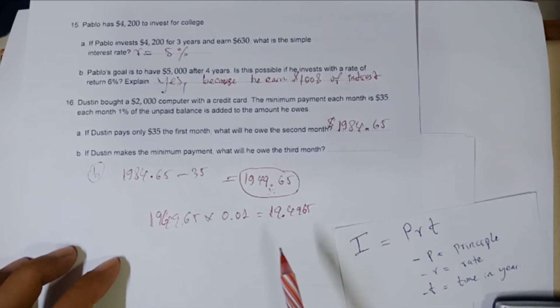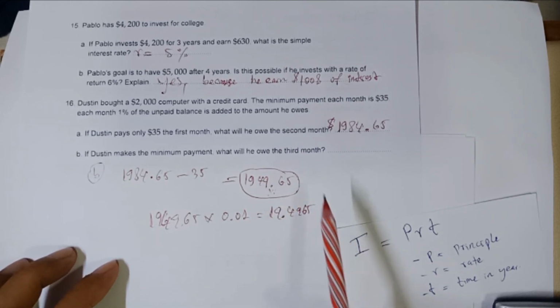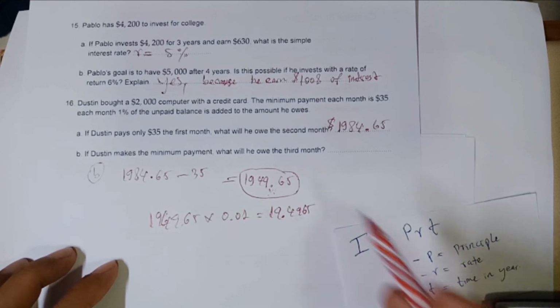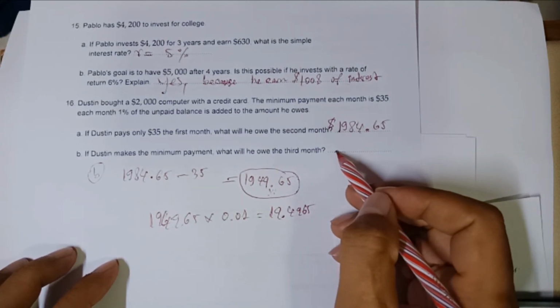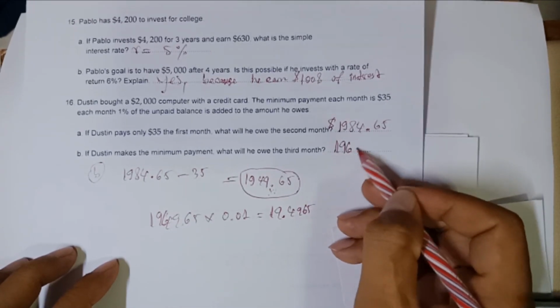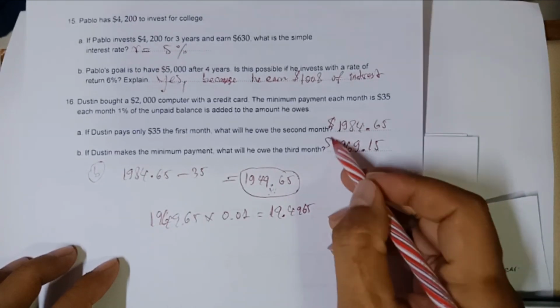That's the interest. So you add this together, then you will find how much you owe for the third month. So 19.4965 plus 1,949.65. That will leave the amount that he owes as $1,969.55.